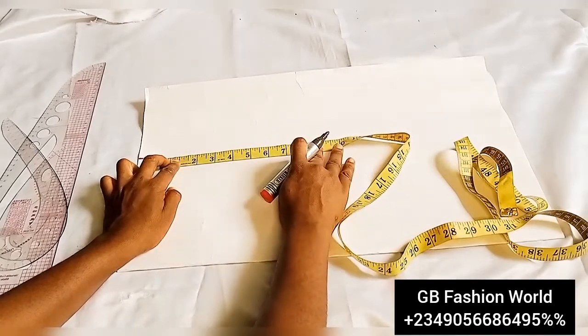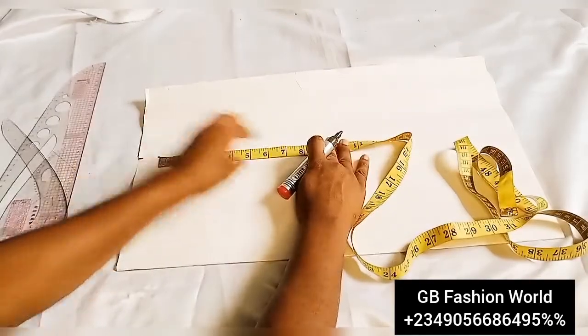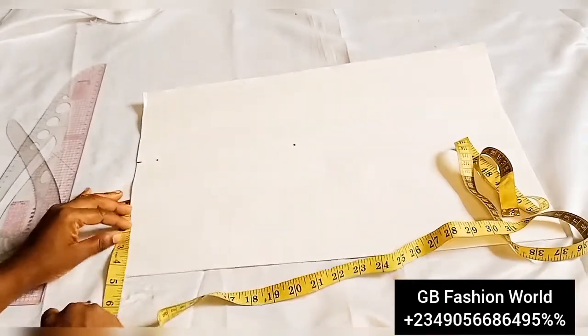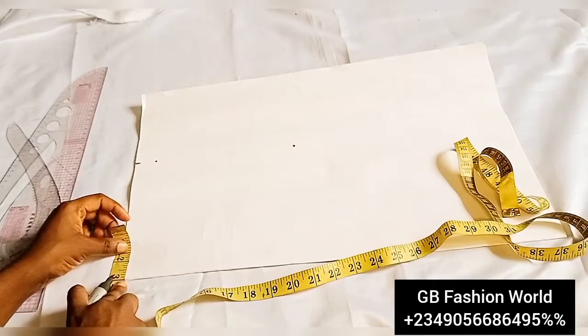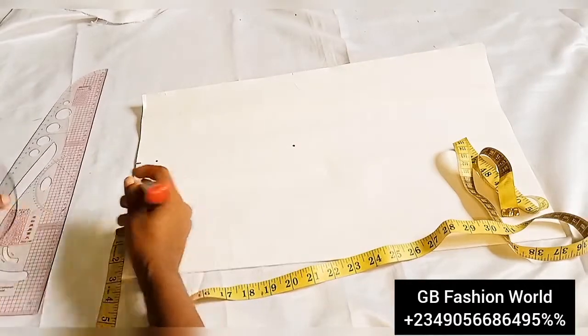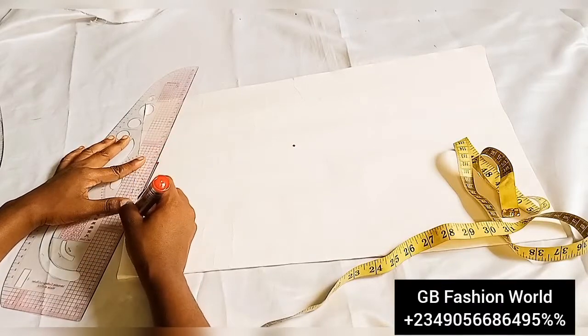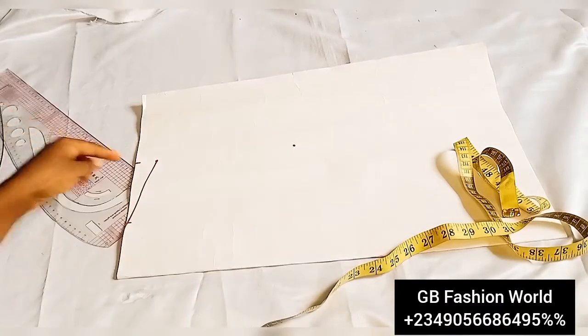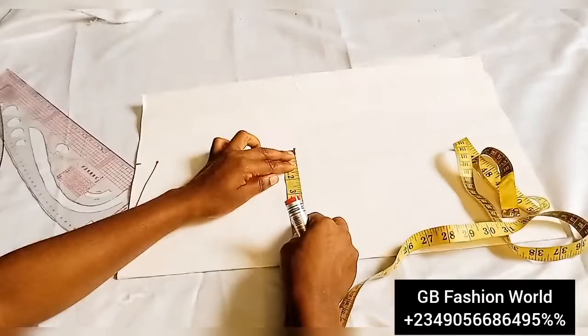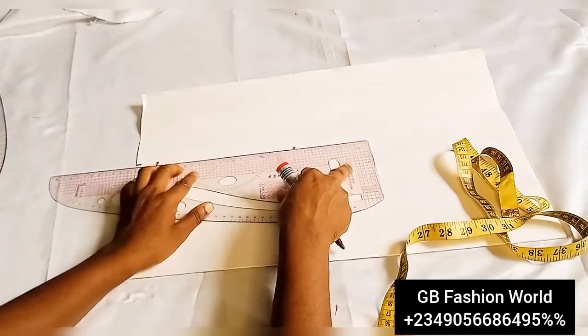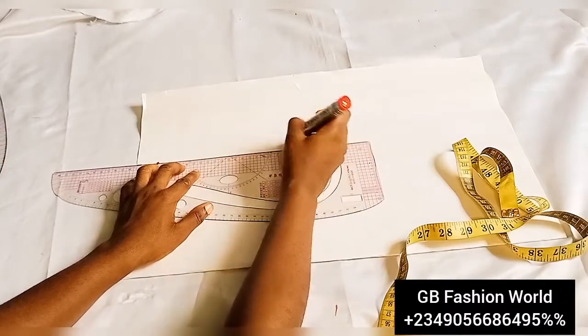So I'm going to measure the armhole circumference of the person, 7.5, and then measure 3 inches here to mark the shoulder slope like this, and then roll the line.